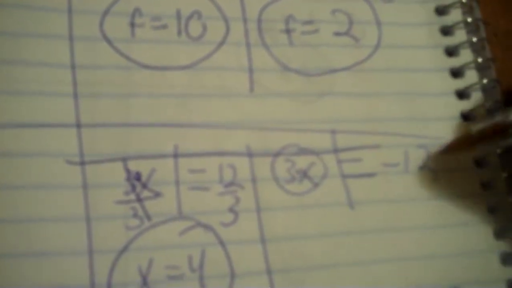Same thing going on over here. You pretty much do the exact same thing. There's just a different number over there. Negative 12 divided by 3 is negative 4.